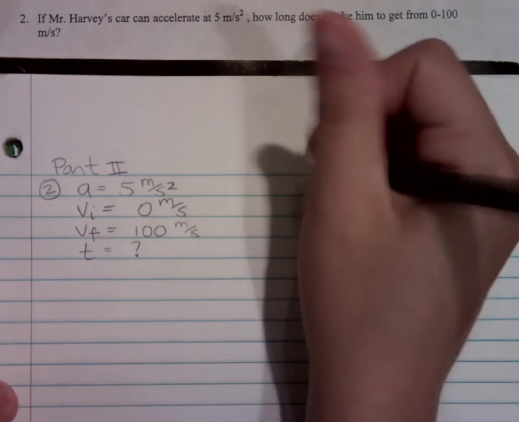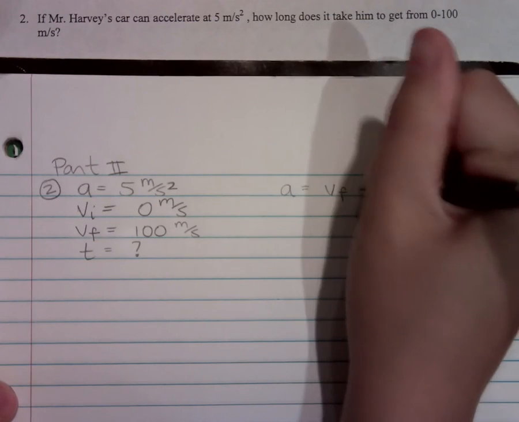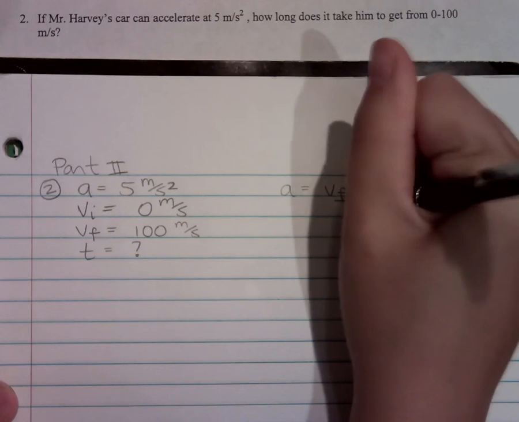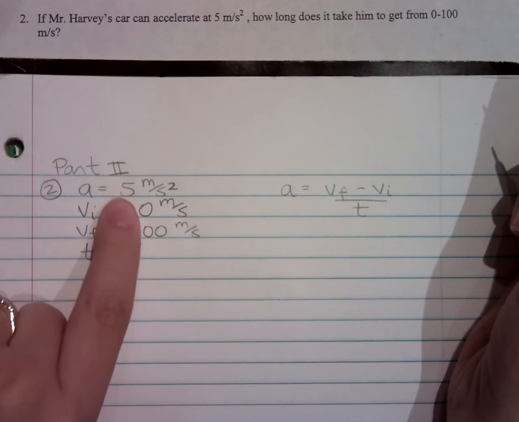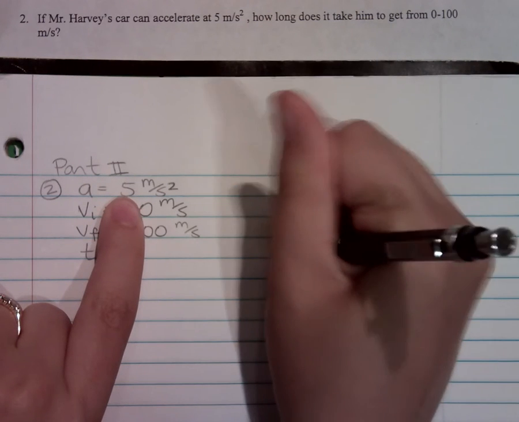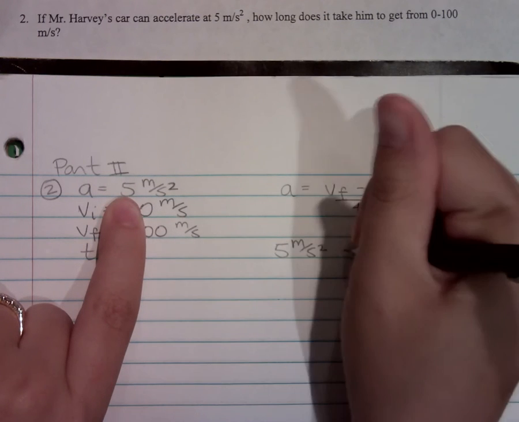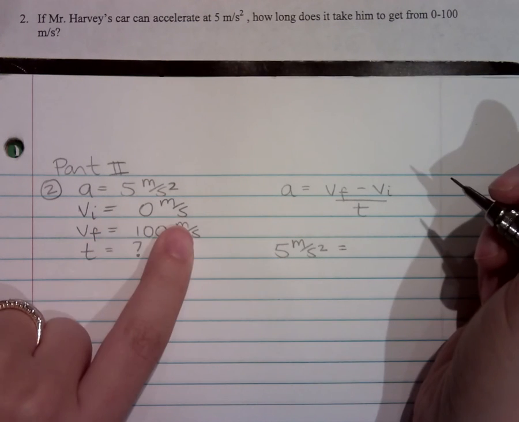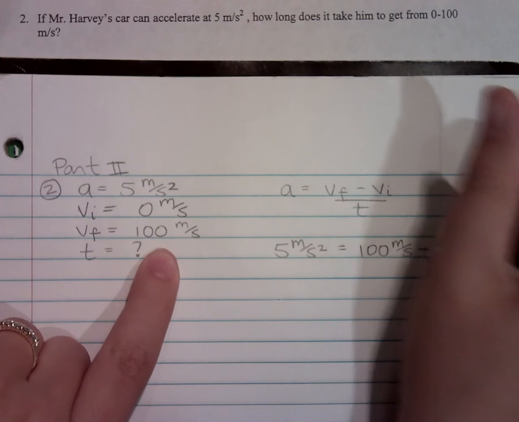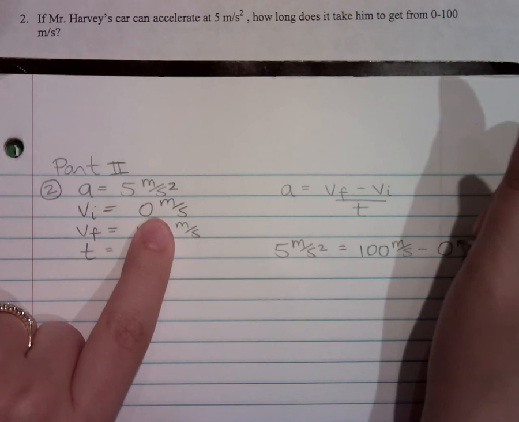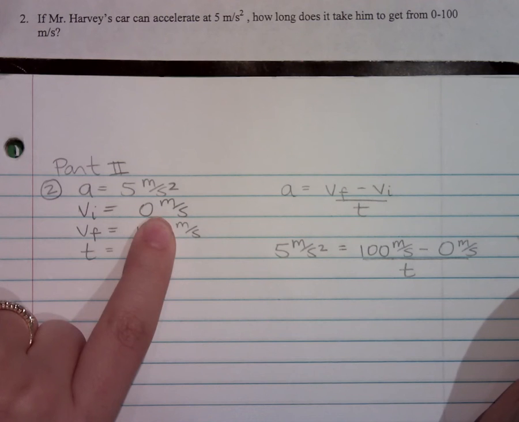So let's see. I'm going to plug in all my numbers where they go. So we said a is equal to vf minus vi divided by t. So in this a spot, I'm going to plug in my 5 meters per second squared, is equal to my final velocity, 100 meters per second, minus my initial velocity, 0 meters per second, divided by time.